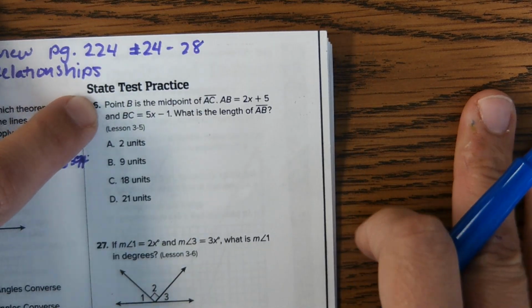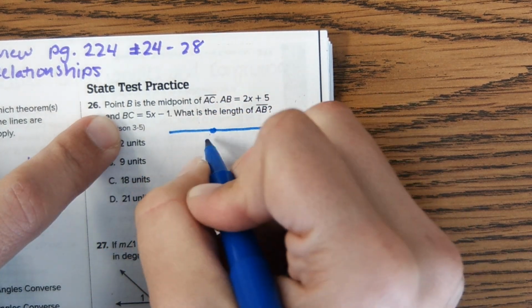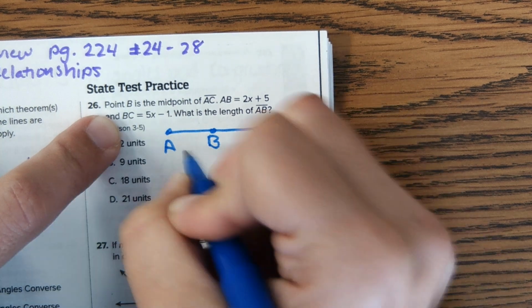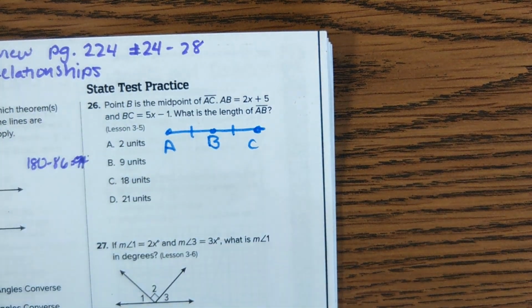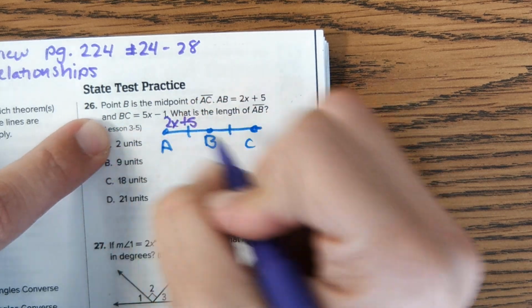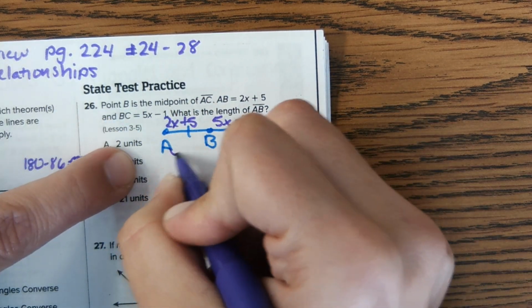Okay, and then the next question, it says point B. I'm going to need to draw a picture for this. Point B is the midpoint of segment AC. So B is the midpoint of segment AC. So this is the same length as this. It says AB is 2x plus 5, and BC is 5x minus 1. What is the length of AB here?